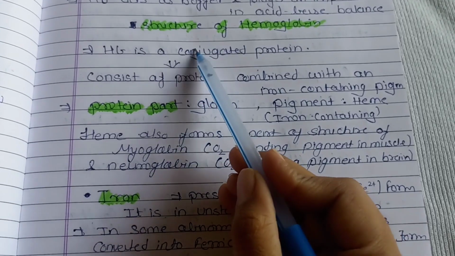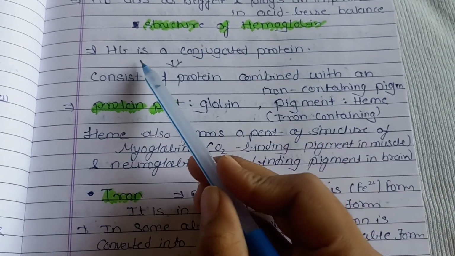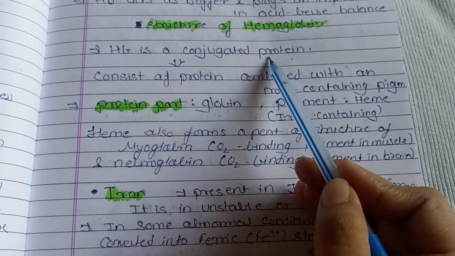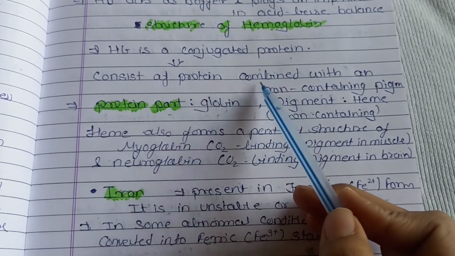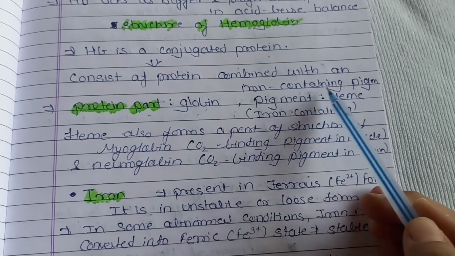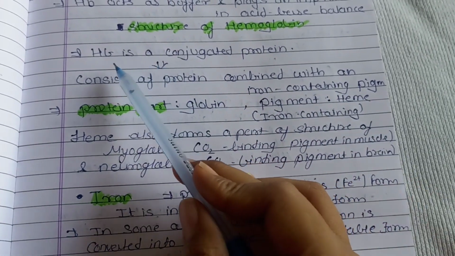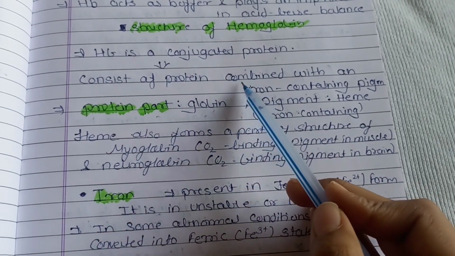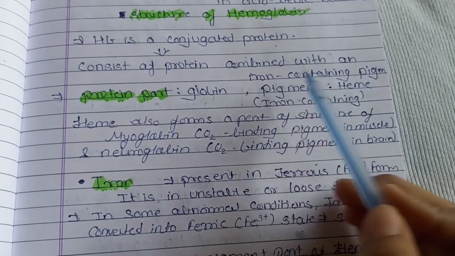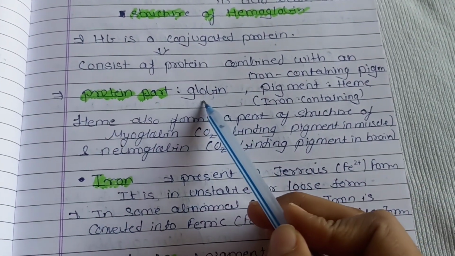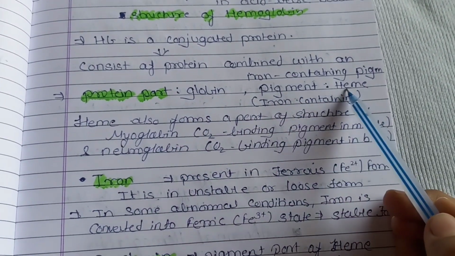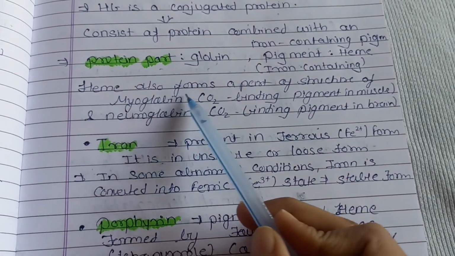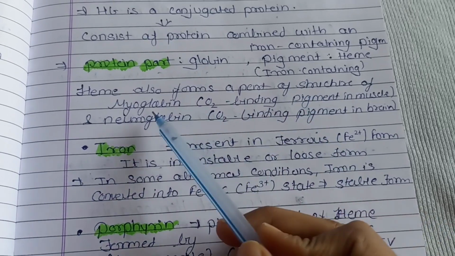Now we will see the structure of hemoglobin. So first, what is hemoglobin? Hemoglobin is a conjugated protein, consisting of protein combined with an iron-containing pigment. The protein part is called globin and the pigment is heme. In heme there is iron. Heme also forms a part of the structure of myoglobin.